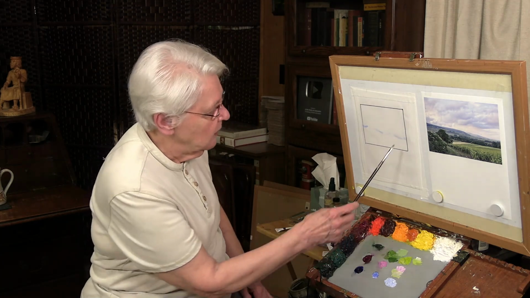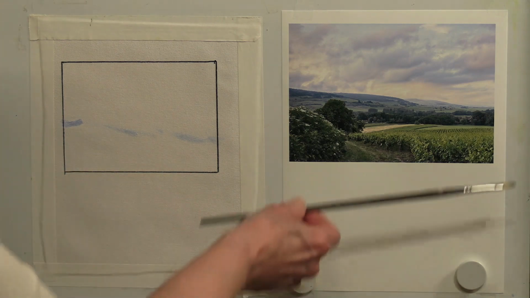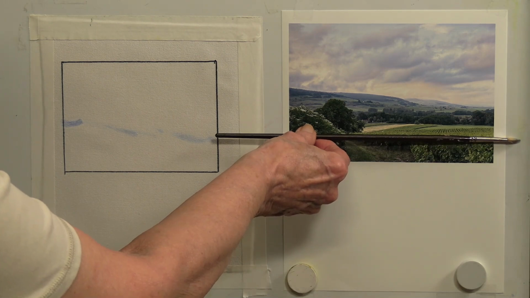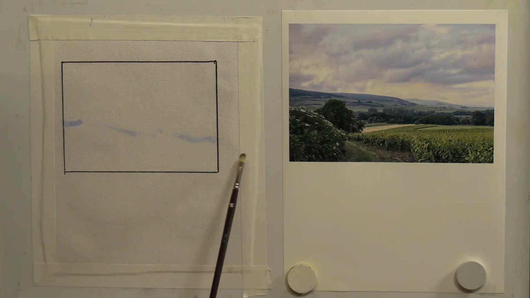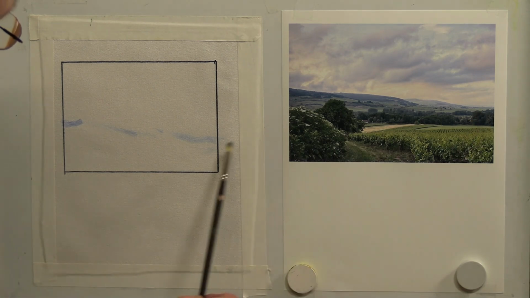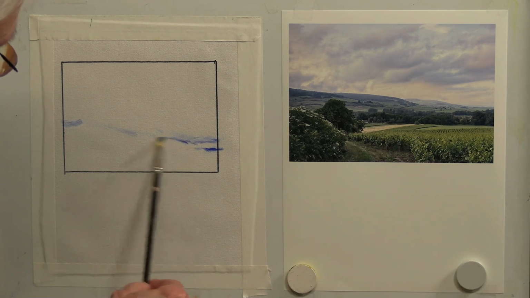So that's general. And so then, since I brought this down, I might not want to include all of this. I might want to include just about maybe that much. But I certainly don't want that to be an equal division. So I can decide that the trees that we're seeing right there begin about right there. Let's make that a little bit darker. And the sky ends up about right there, just like that.